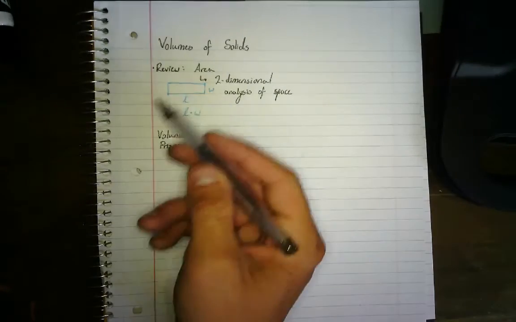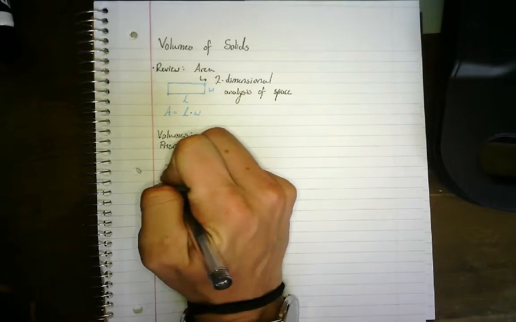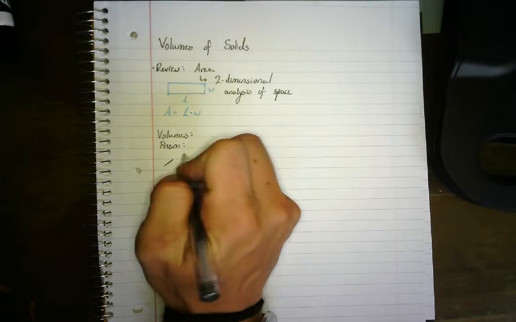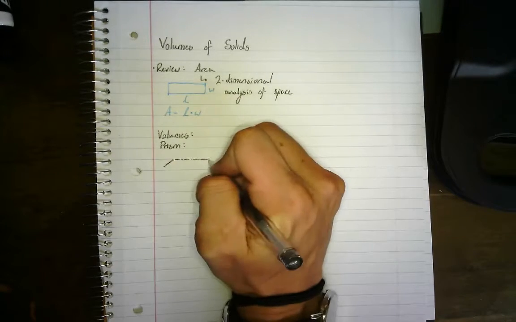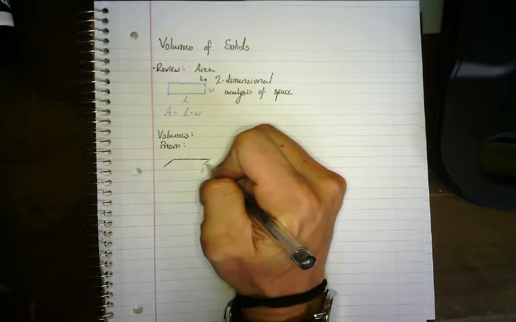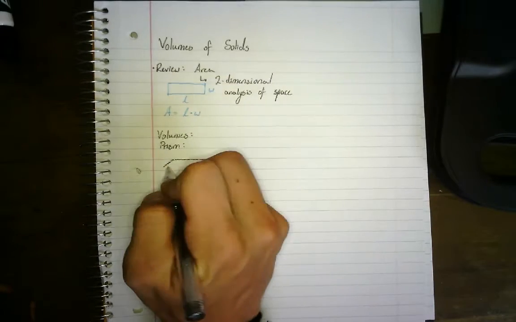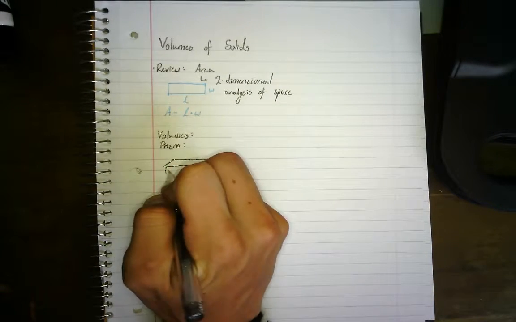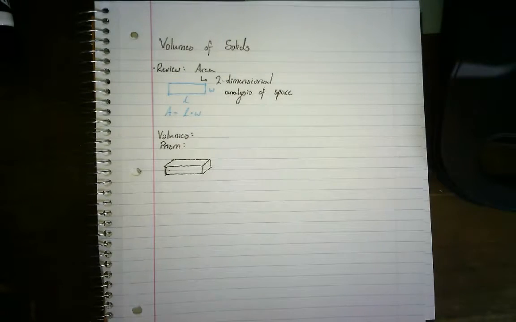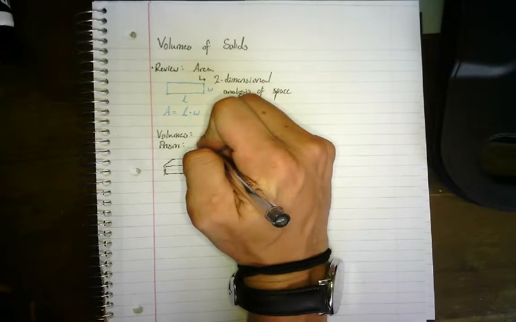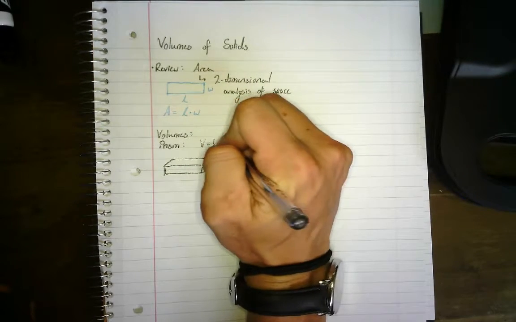So just to stick with the rectangle analogy, we're going to look at a rectangular prism. Looks a little bit like that. And we want to find the volume of it. Well, we know that the volume for a prism is always going to equal the base times the height.